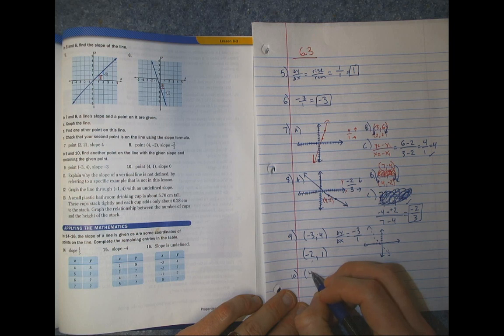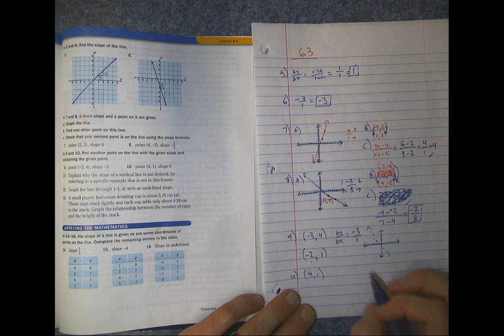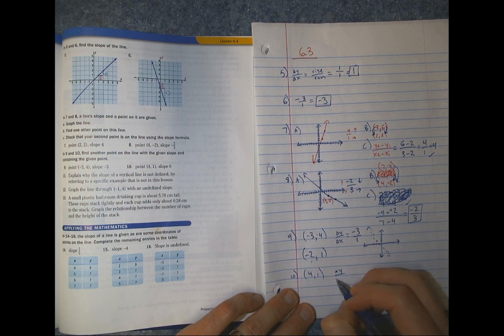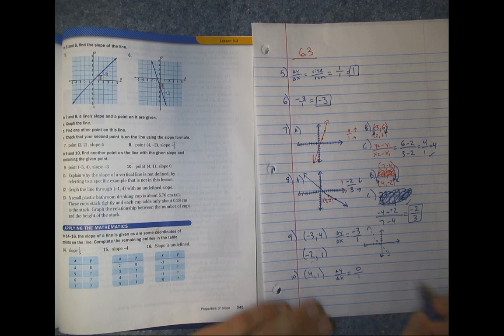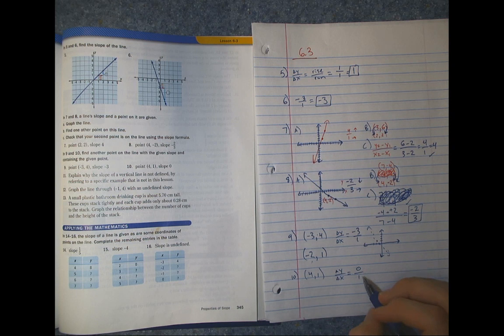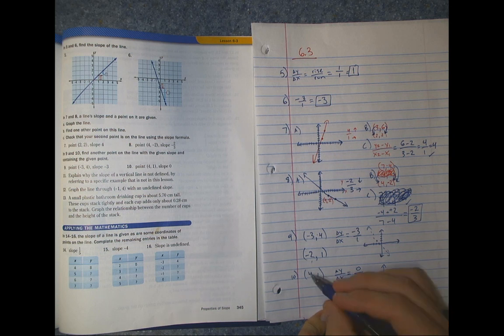We've got 4, 1, and we've got a slope of 0. Now we can have a 0 in the numerator. We cannot have a 0 in the denominator. That would be an undefined slope. This one may definitely help to visualize it. So we're starting at 4, 1. So 4, 1 is going to be right here. And we know that a slope of 0 is a flat line. So it's going to be a line that looks like this.